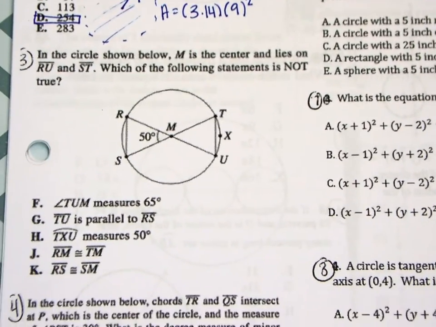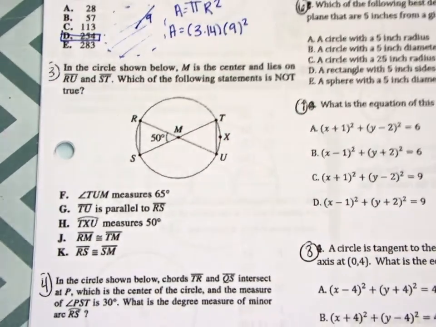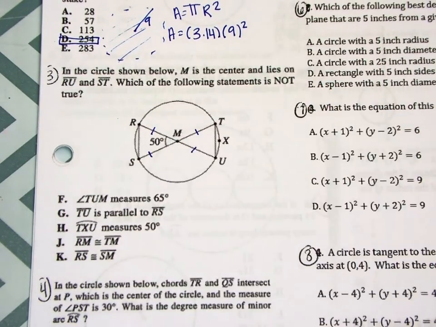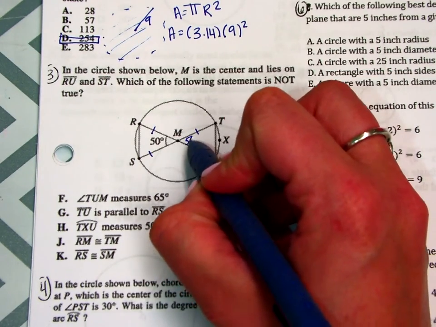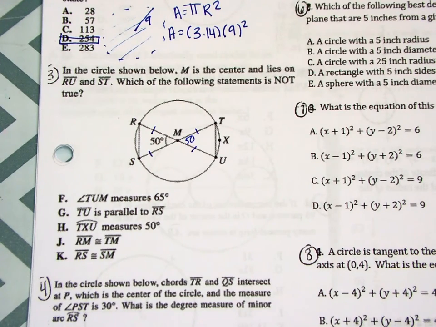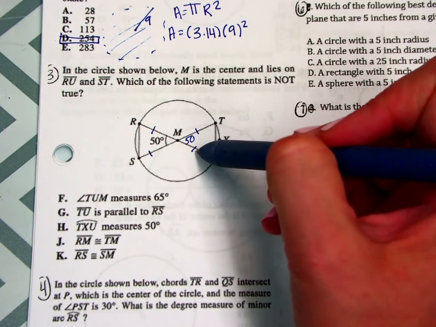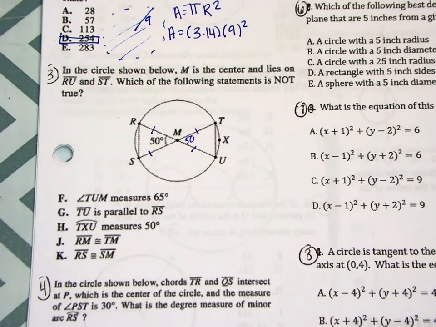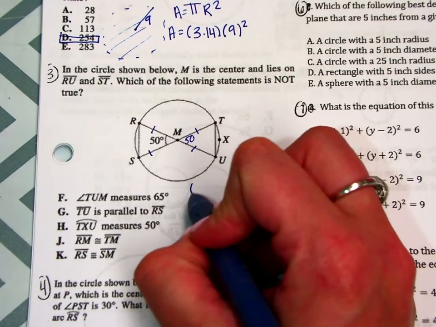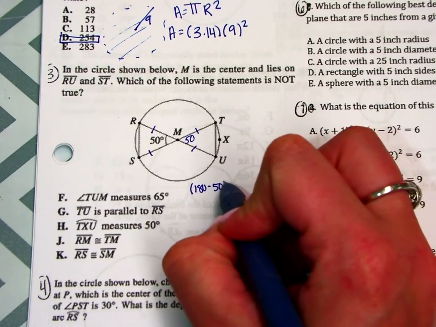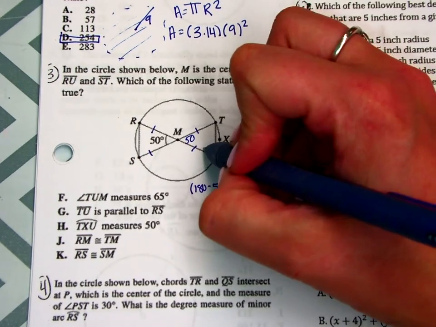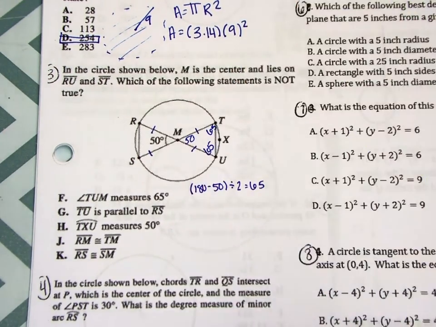All right, which of these statements is not true? So looking at this problem, these triangles are identical. We did talk about this formula. And also, we've got some vertical angles, so 50 and 50. The 2 types of triangles that are sitting here, these are isosceles because the segments are the same, and the angles that are opposite of them are also identical. So to find this, I'm going to do 180 minus 50, which is 130. And then divide by 2 to get 65. So each of these angles here are 65 degrees.